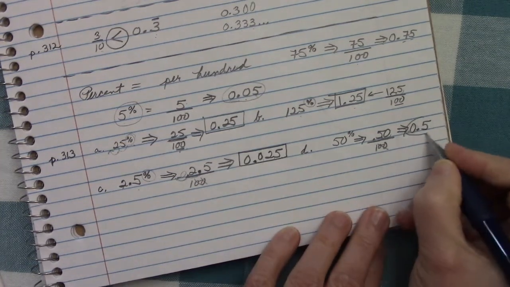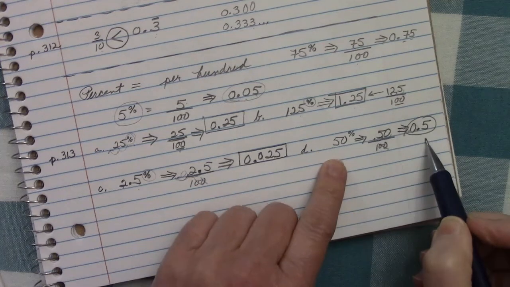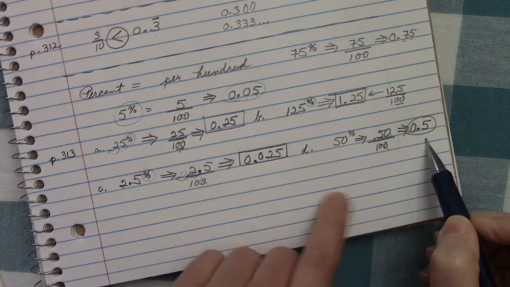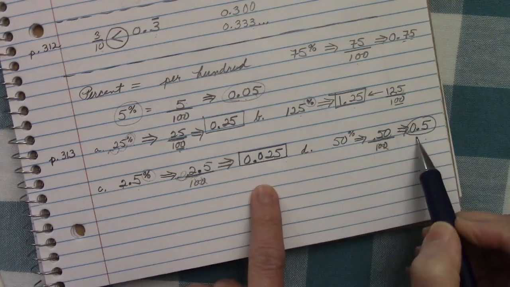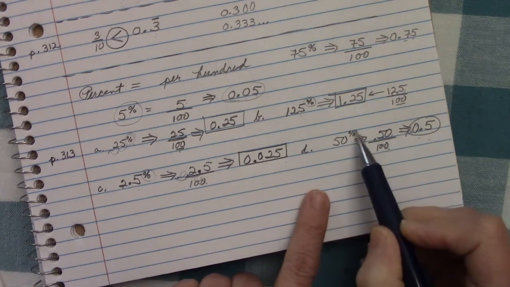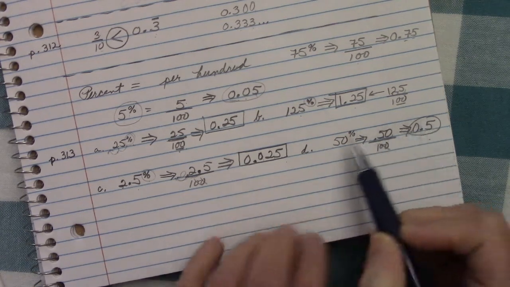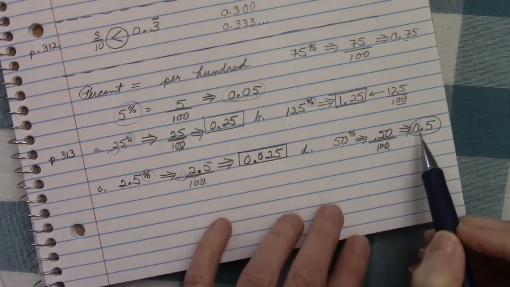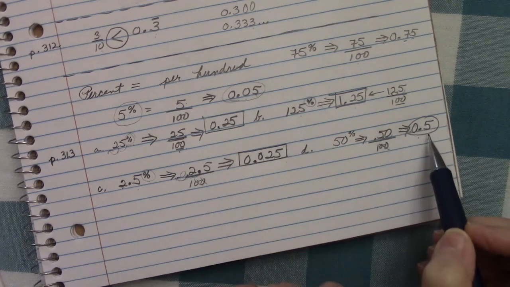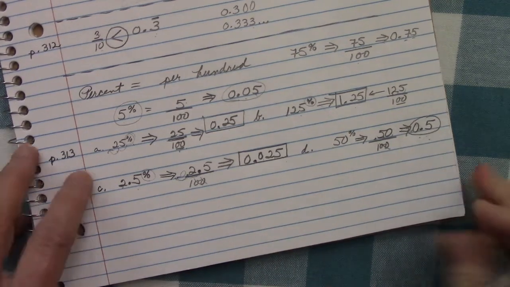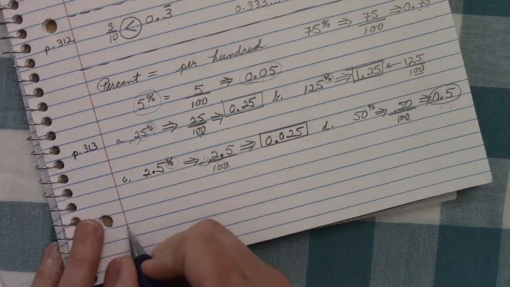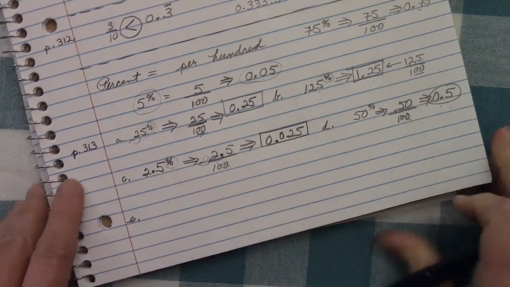0.5. And again, we're taking a percent and turning it to a decimal, so don't add the percent sign. A lot of times kids want to put a percent sign on it. It's not like converting feet to inches or anything like that. Once we convert it to a decimal point, you don't change anything. Letter E, and I'm taking a lot of time. I want to move on here.